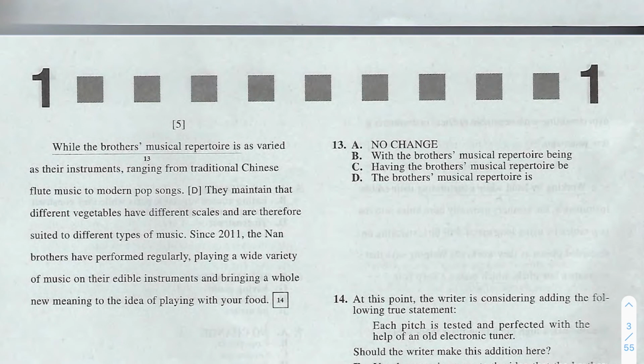13 is D because this can be considered again as a dependent clause and an independent clause. So right here, the first part before the comma is an independent clause, and the rest of it is a dependent clause because it's adding off of the first sentence.